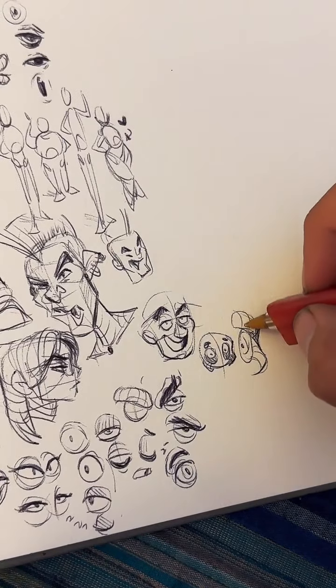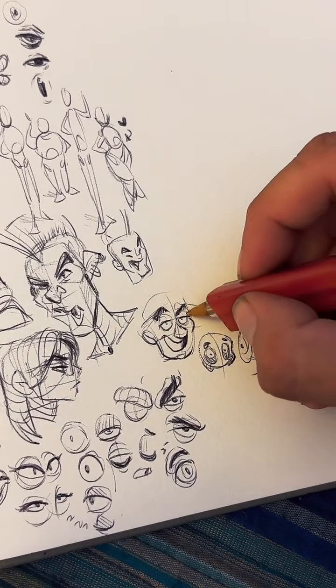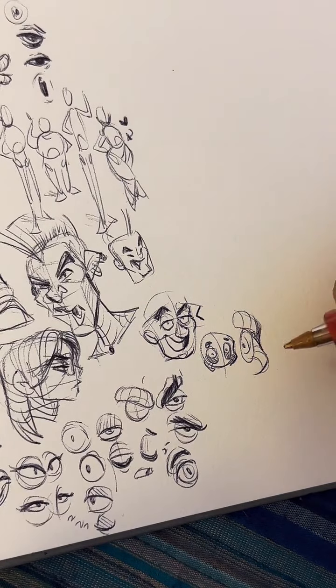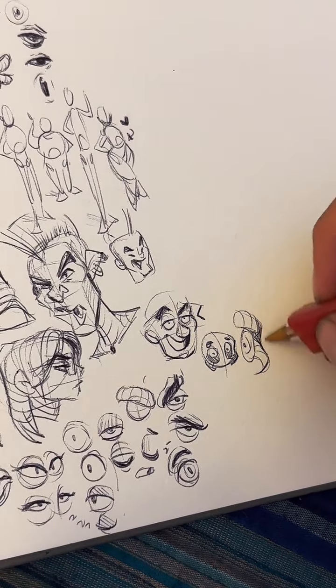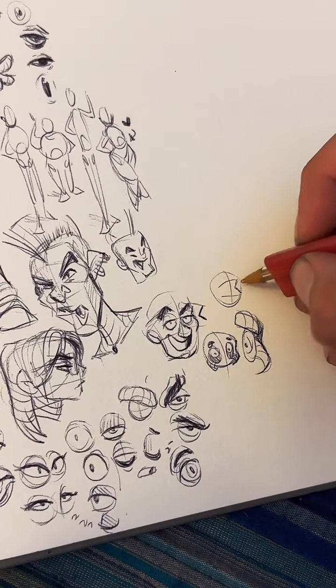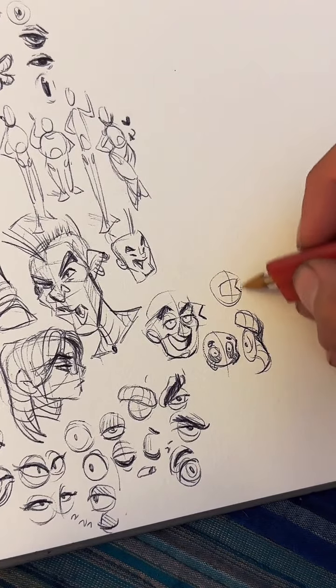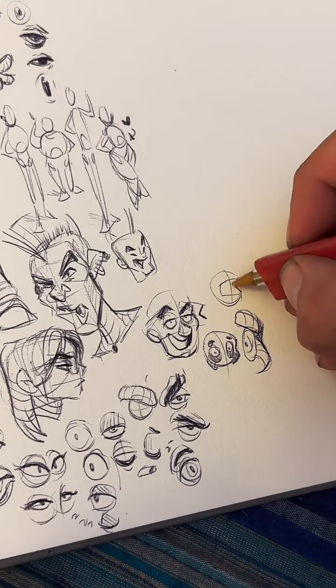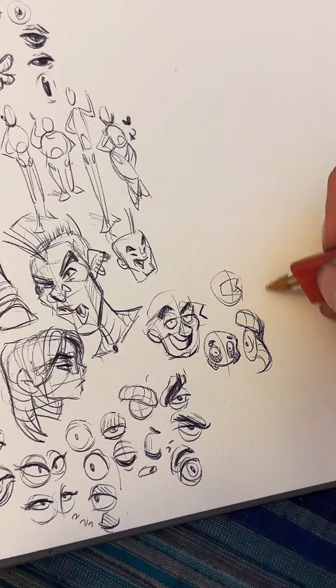Whenever you are drawing your characters, especially in 3/4 view, they get this little V. If you're wondering how that overlaps, it goes cheekbone, eyebrows, and that translates into your V like that. This is the width of your cheekbone.